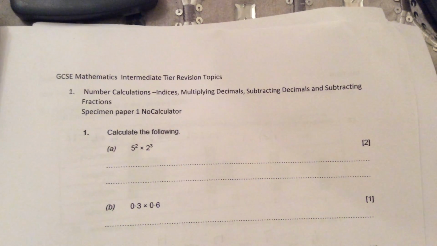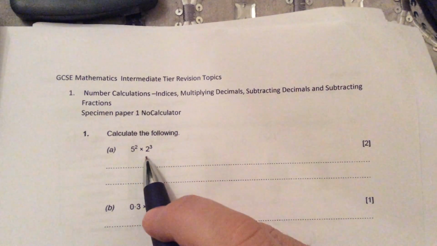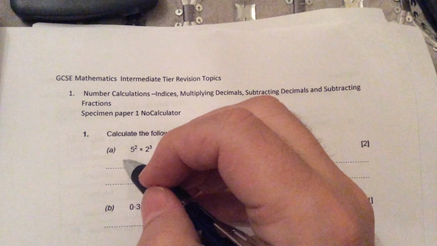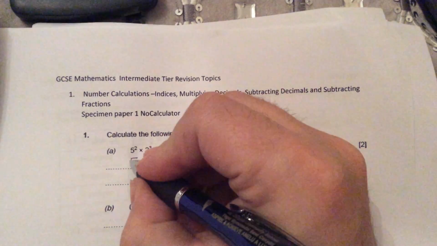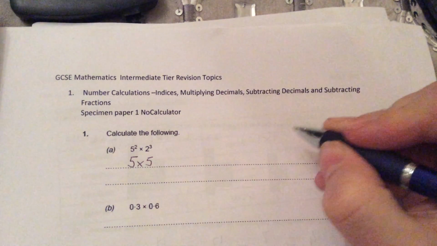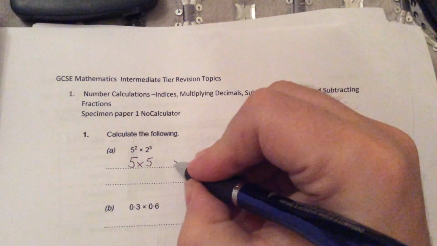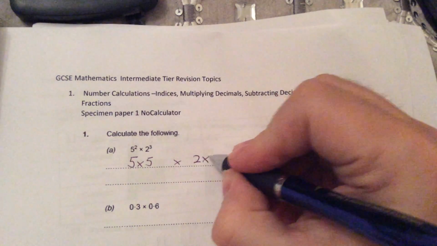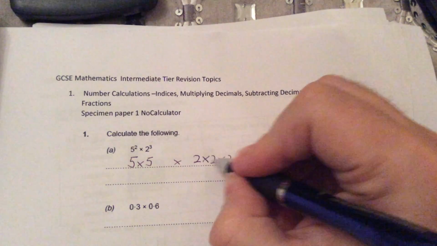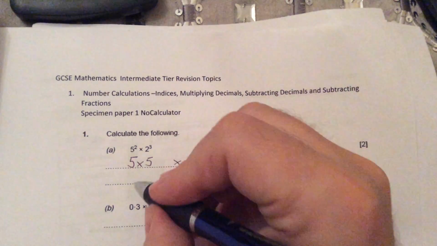Number calculations. 5 squared times 2 cubed. This is an indice. You have to work out squared means times itself. So 5 times 5. And then you multiply by 2 cubed, which means 2 times 2 times 2, where you multiply the 2 by itself 3 times.